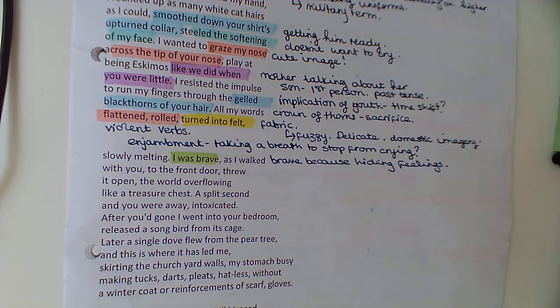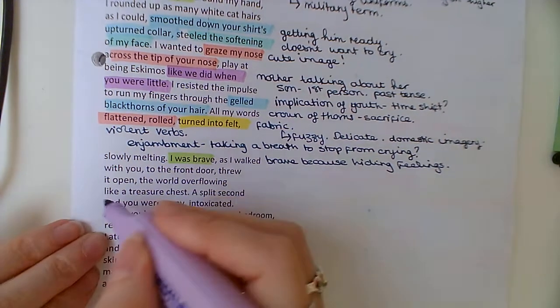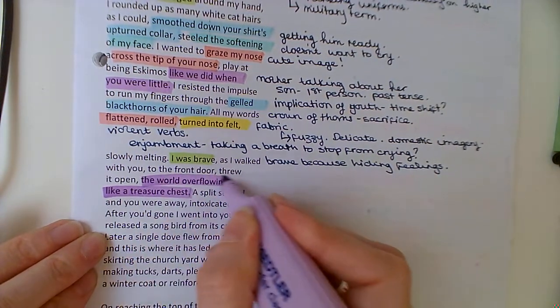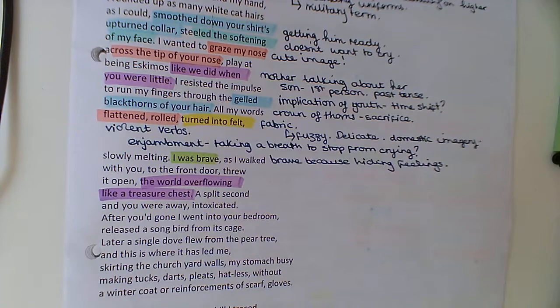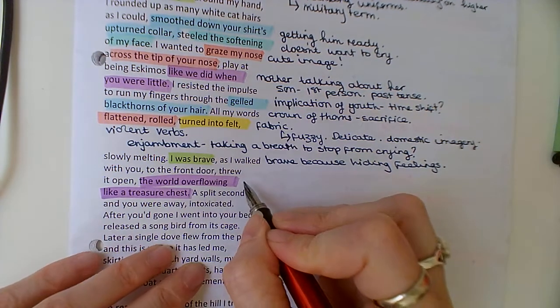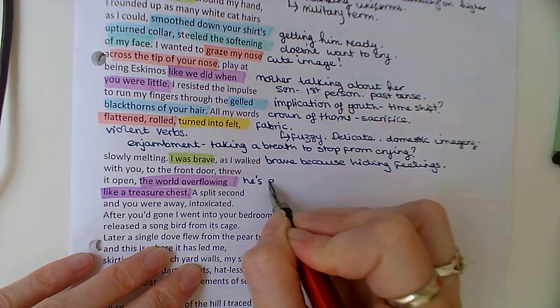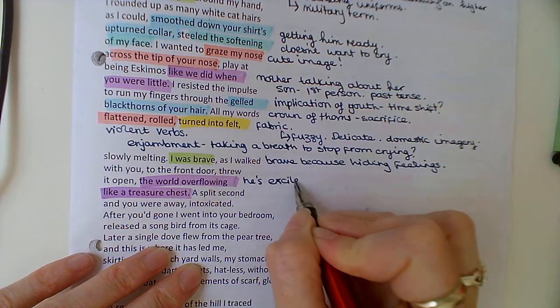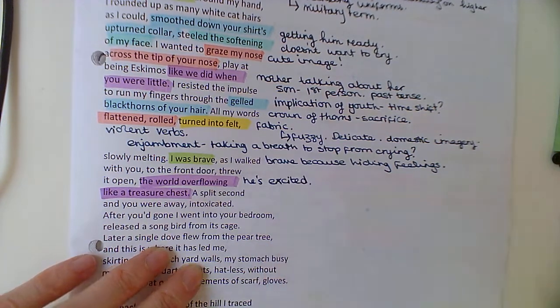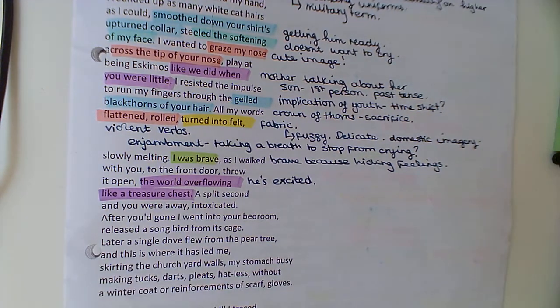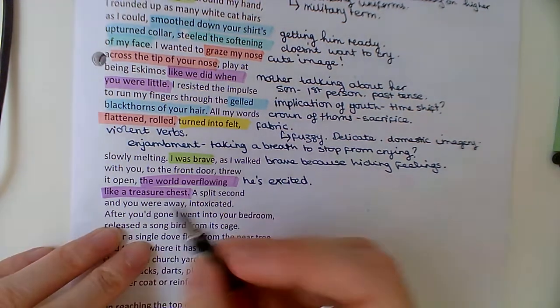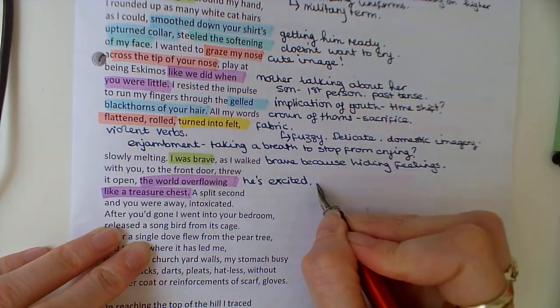I walked with you to the front door, threw it open, the world overflowing like a treasure chest. So in front of him, to him, it's like a treasure chest. Okay, he's excited. Okay, she's terrified, he's excited. That simile there, he's just like, what's in store?